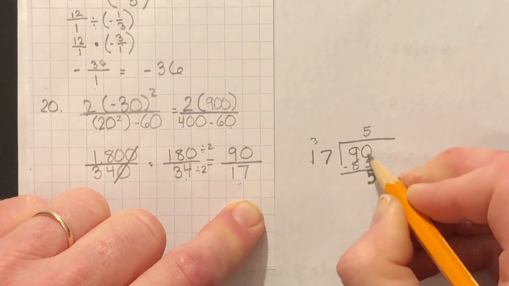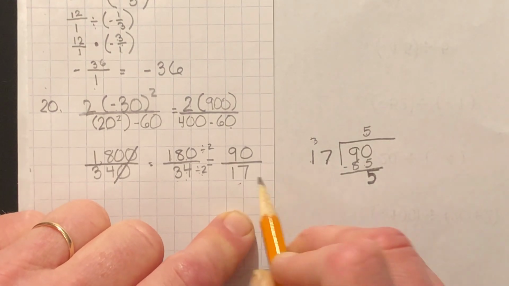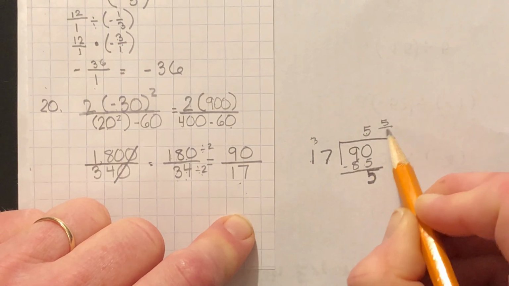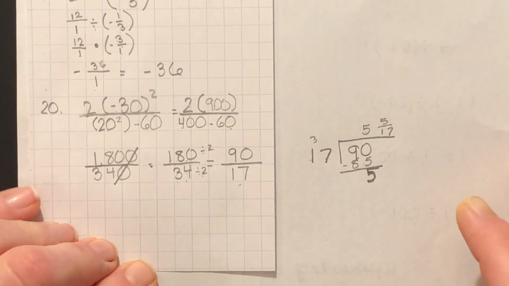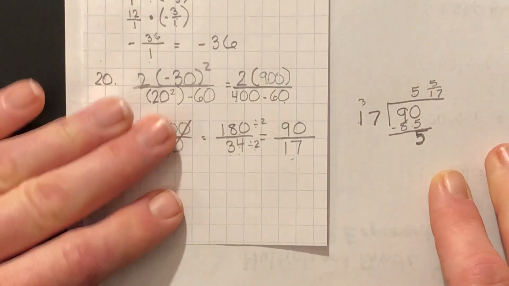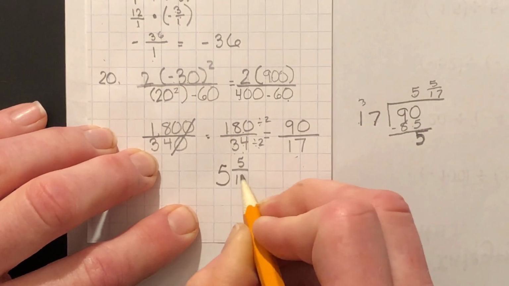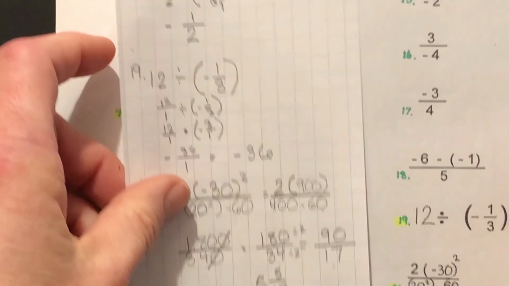If you need to regroup and all, you can do that. And so I'm going to put this in fraction form, so I'll write it as a mixed number. And I've got 5 left over. So my final answer is 5 and 5/17. Let me turn that over.